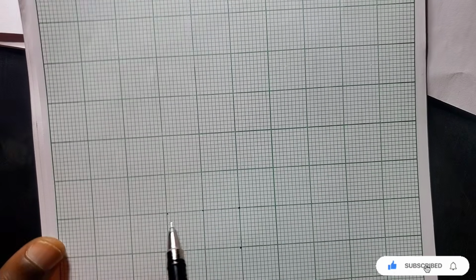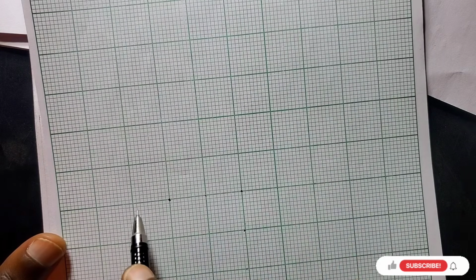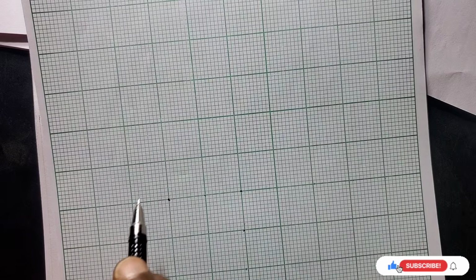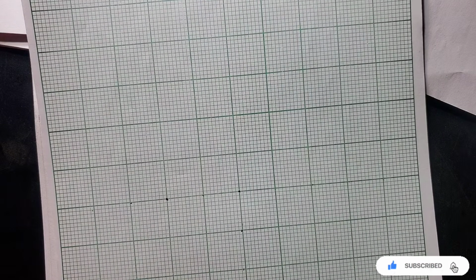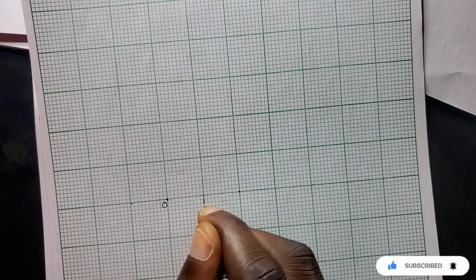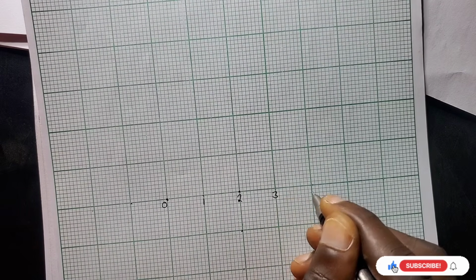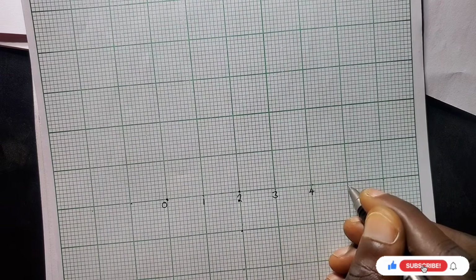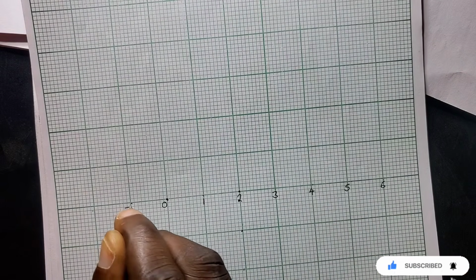Let's shift to this point. If here is 0, then this will be 1, 2, 3, 4, 5, 6. And here they're saying up to negative 2, so this one will be negative 1, negative 2. So this is 0, 1, 2, 3, 4, 5, 6, then this side you have negative 1.